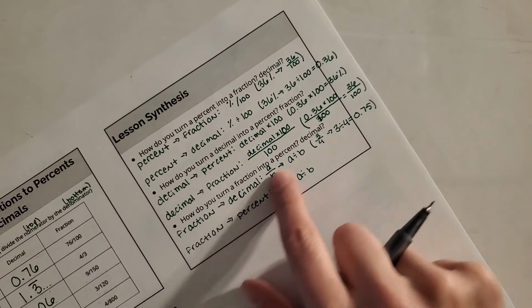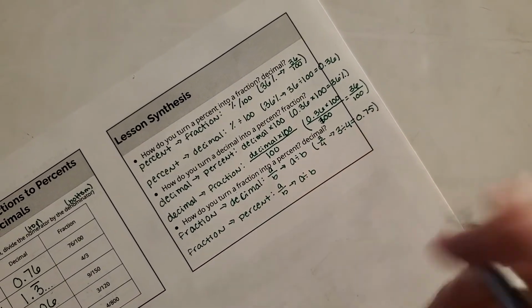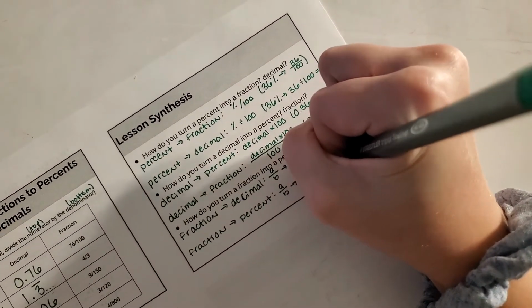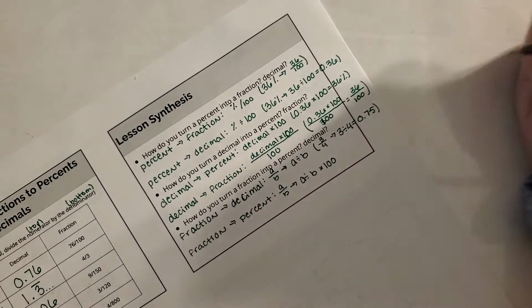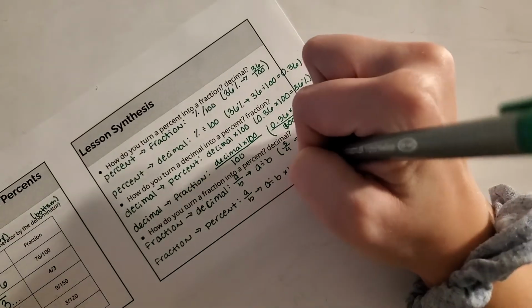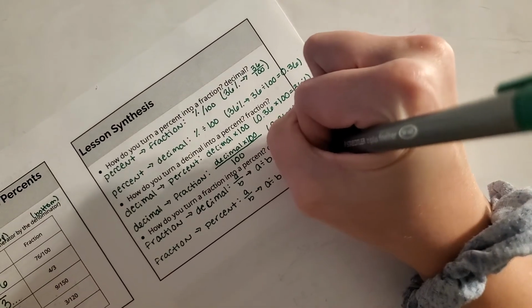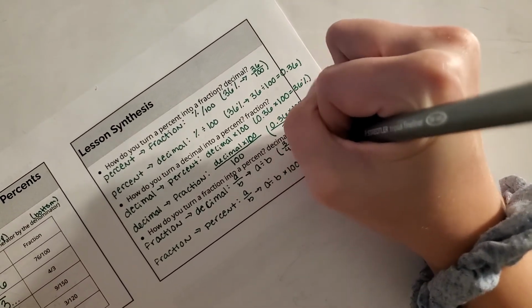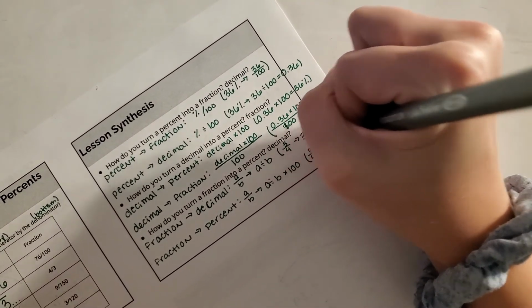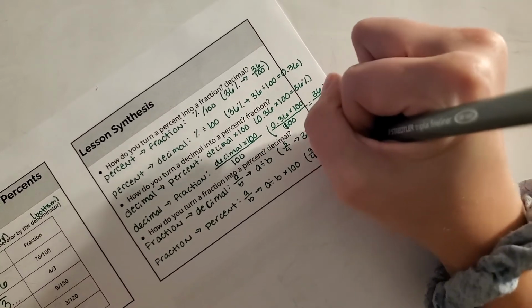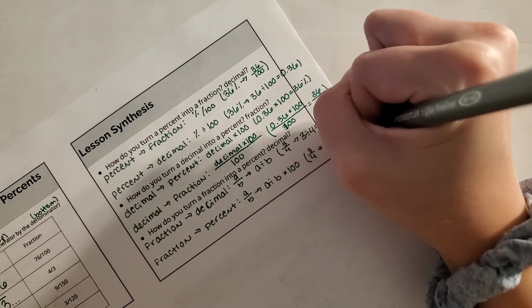So I'm turning my fraction into a decimal, and then I'm going to multiply it by 100. So again, if this was 3 over 4, I would do 3 divided by 4 and then multiply by 100, and I would get 75%.